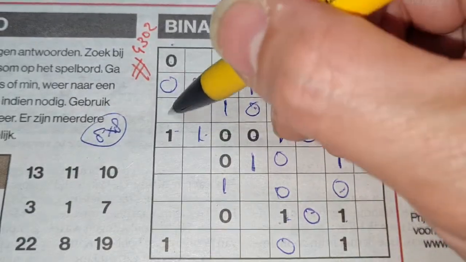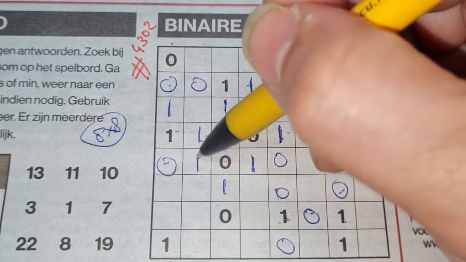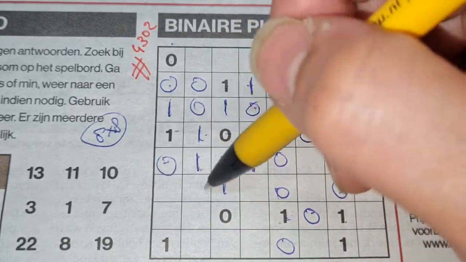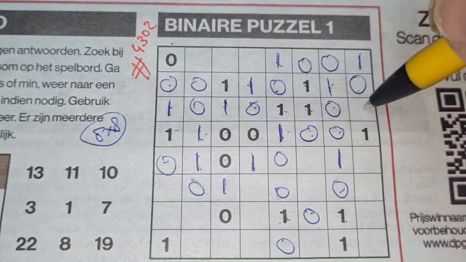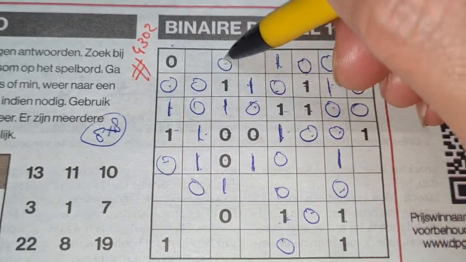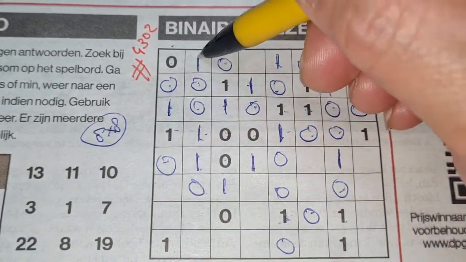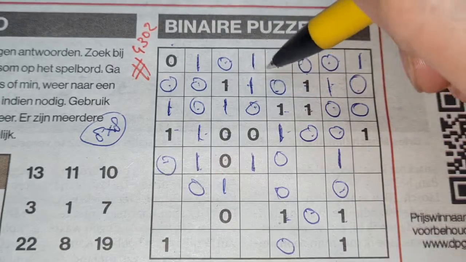Double O, here 1, there 1. Double 1, here no, there no. Between 2 O's comes a 1. Double 1, here no, there no. 1, 2, 3, 4. 4 ones, so the rest are O's. Double 1, here no, there no. Double O, here 1, there 1. 4 O's we have here, so the rest are ones.